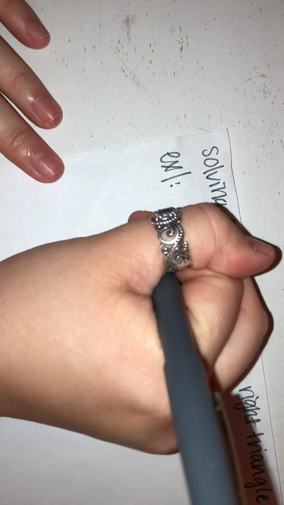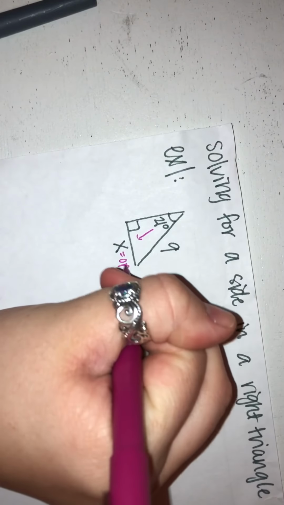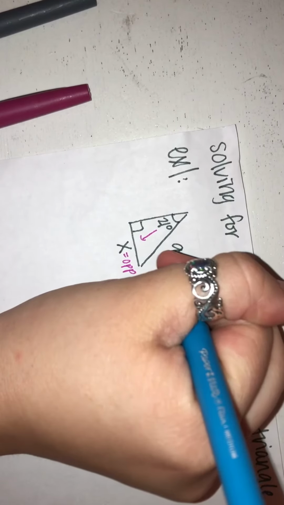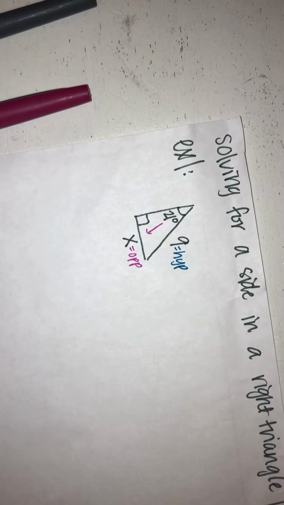And we're given this angle here. We're also given this side, and we're wanting to find this other side. So the very first thing I need to do is label what I'm given. I'm given the side opposite the angle, and I'm given the hypotenuse. So that's the first thing you do: label, okay?